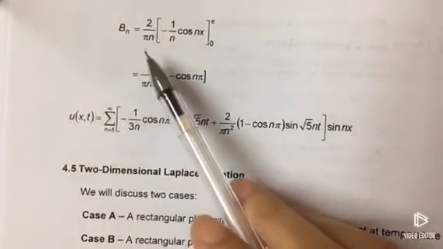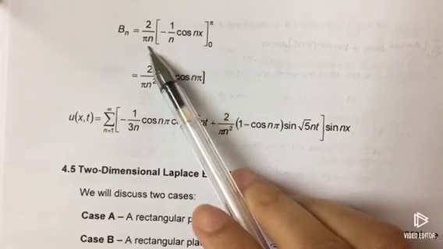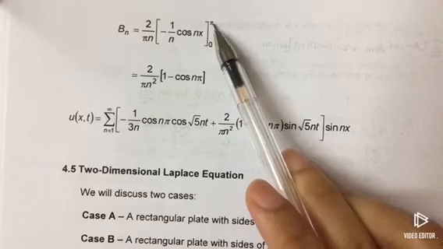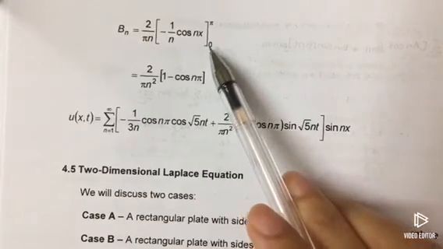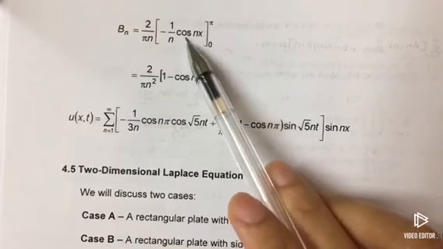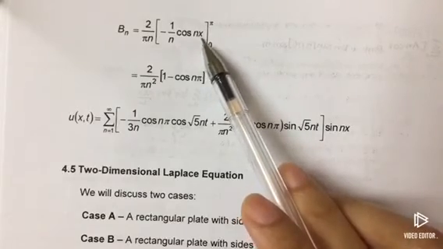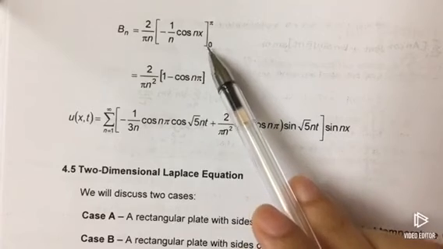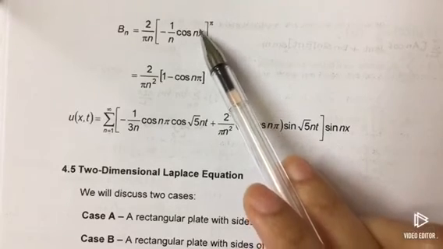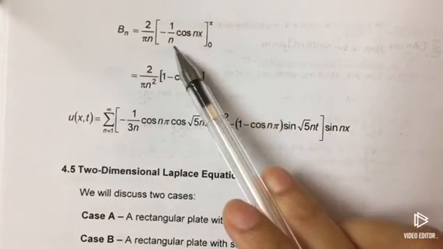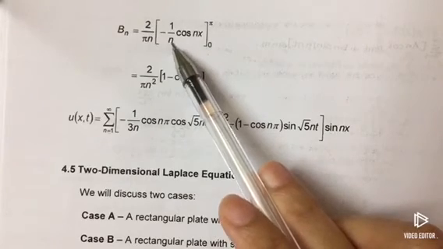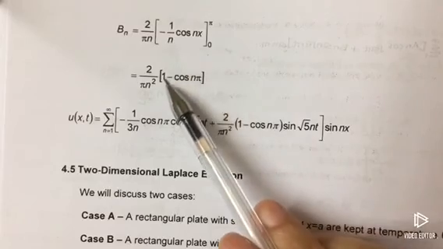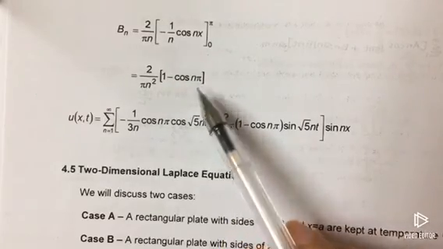After integrating, we get 2 over pi n times negative 1 over n cos nx. Now substitute x by pi. When we substitute by pi, we get negative 1 over n cos n pi. Then we substitute by 0, we get 1, negative 1 over n. Now this n we take out, so we get n squared. After simplifying, we get 1 minus cos n pi.